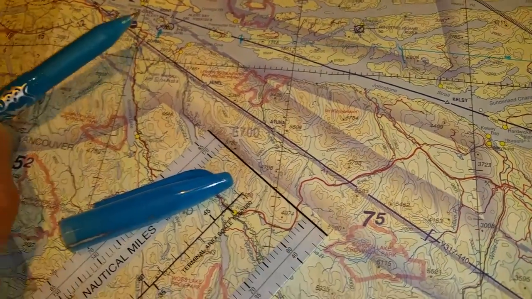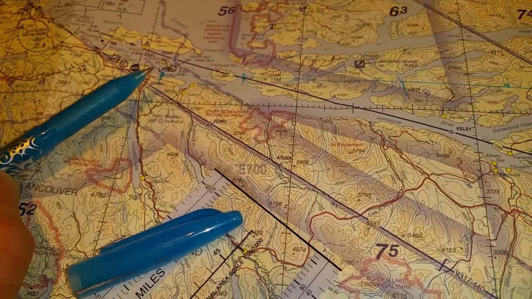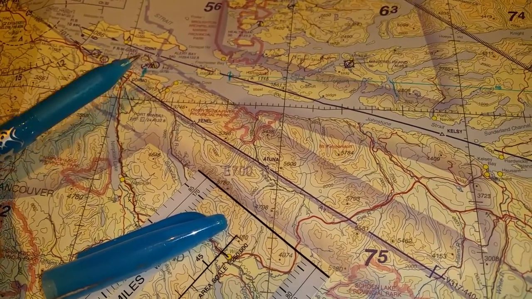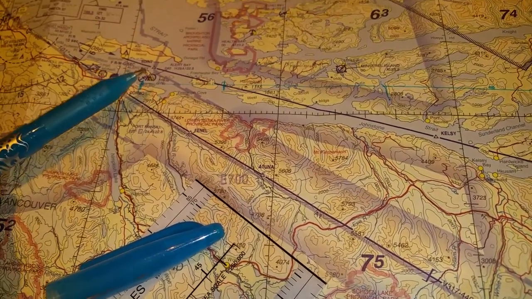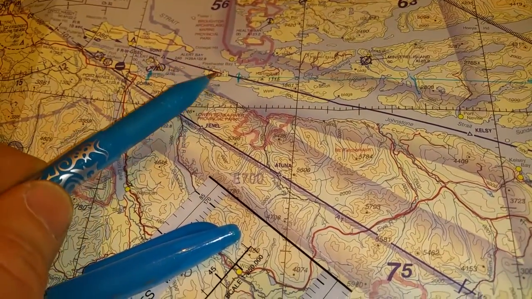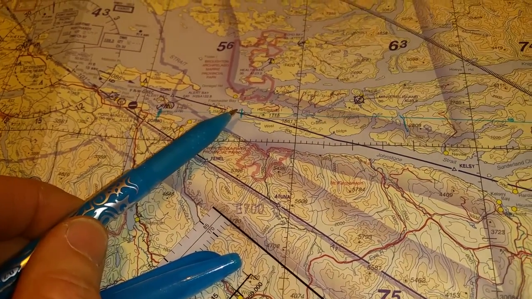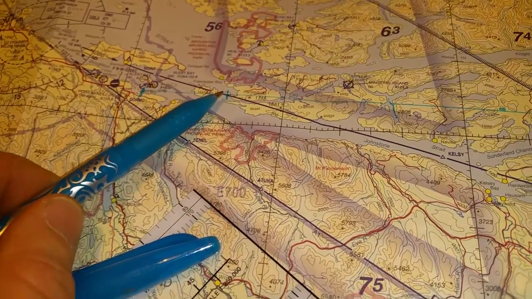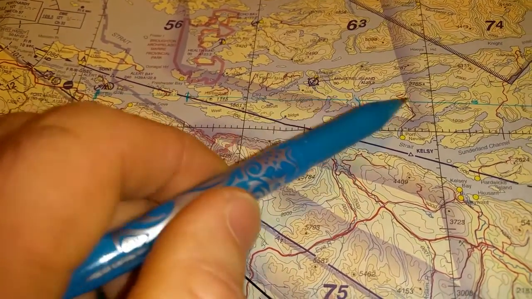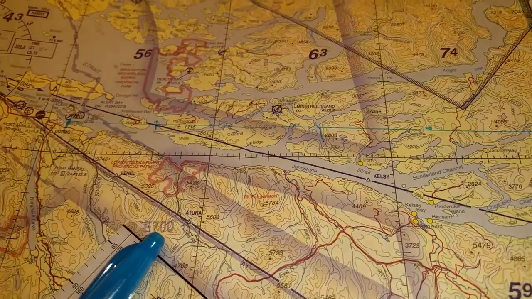And so I chose these legs, not really equal in distance, but I chose some waypoints where I think I can recognize some landmarks, like ocean inlets or something like that.